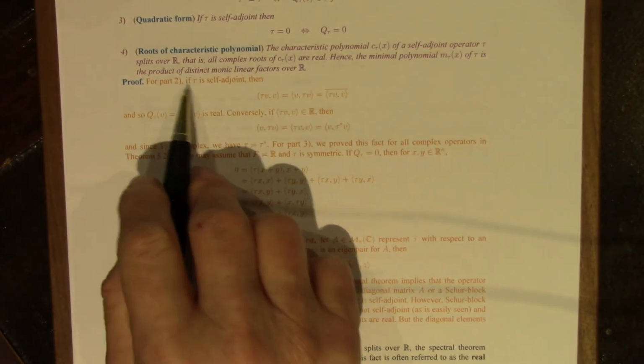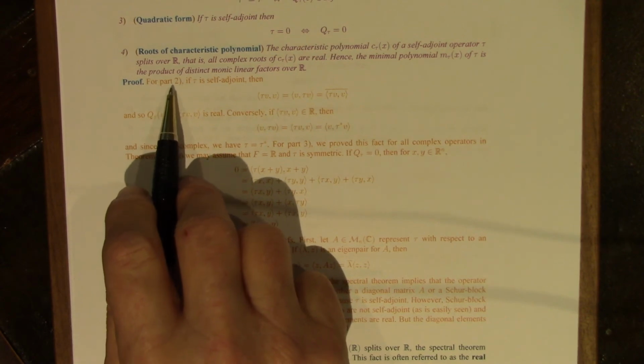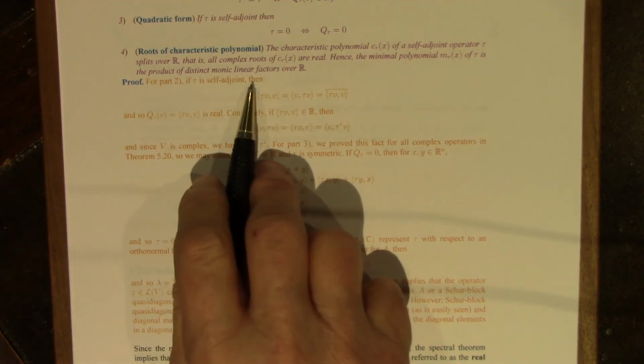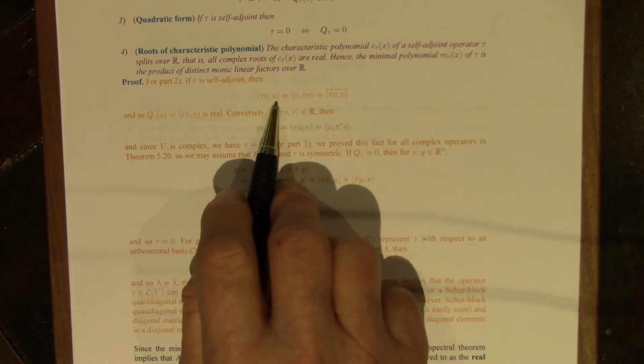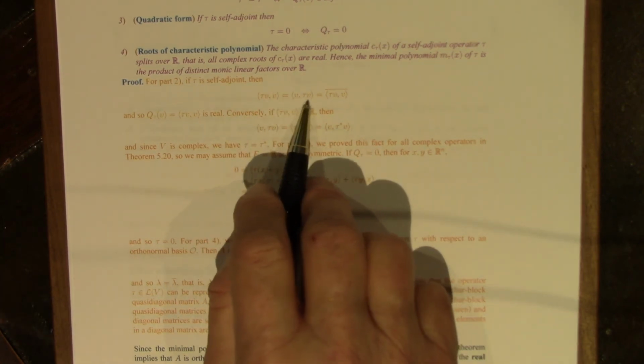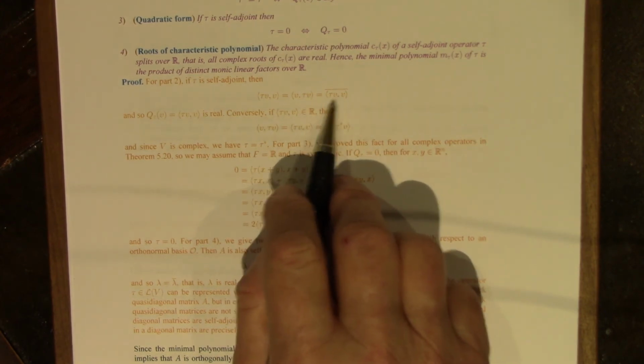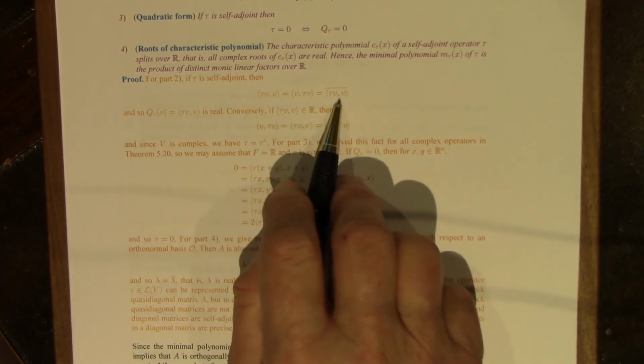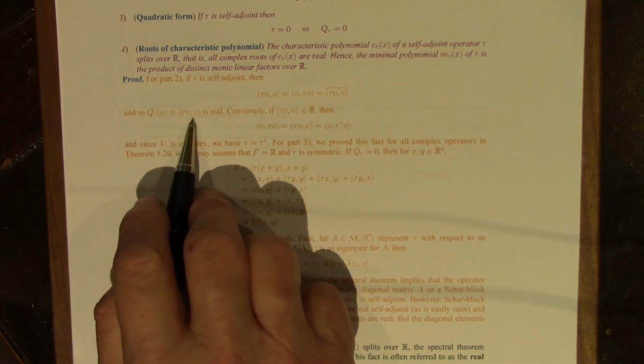As to the proof, I'm going to leave part 1 for you. For part 2, characterization by quadratic form, if tau is self-adjoint, then tau v inner product with v is equal to v inner product tau v. We move the tau to the other side of the comma. We would take its adjoint, which in this case is itself, and then use conjugate symmetry to move the tau back, basically. So tau v, v is equal to its own conjugate, which means it's real. So the quadratic form is real.